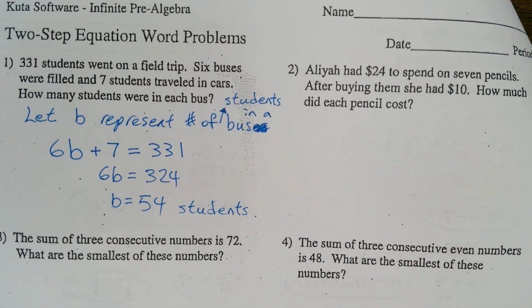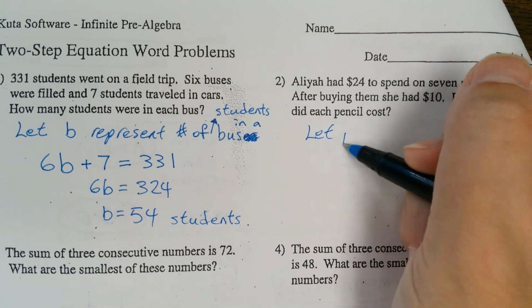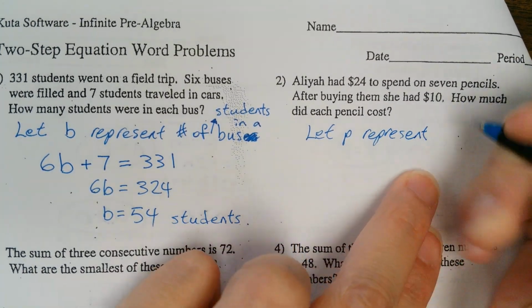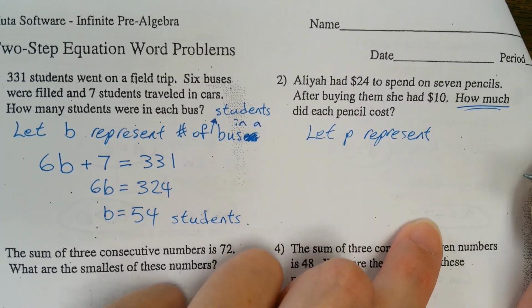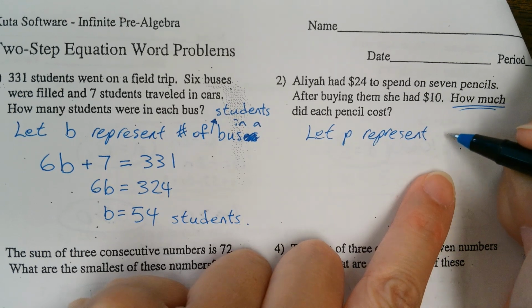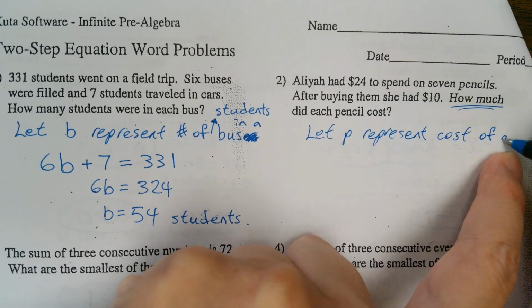Aliyah had $24 to spend on 7 pencils. After buying them, she had $10 left. How much did each pencil cost? Let P represent the cost of a pencil.